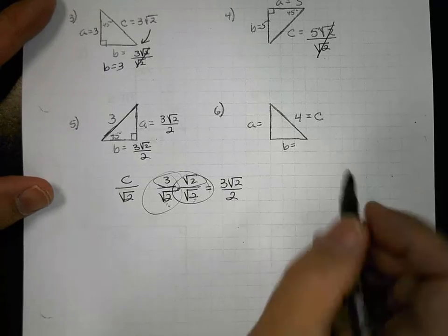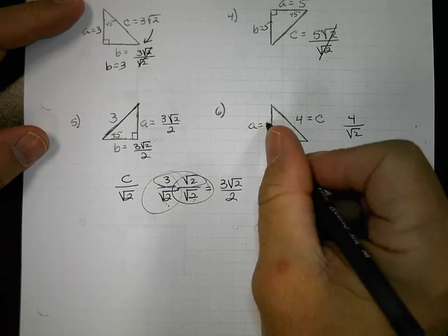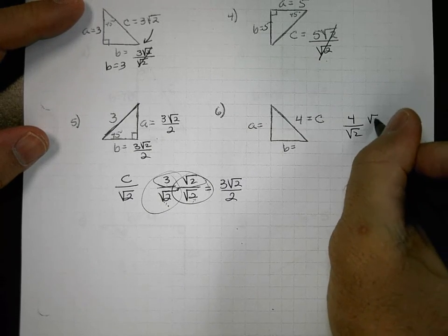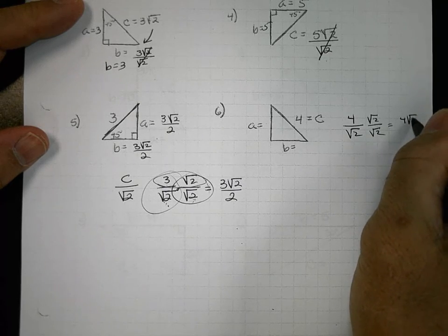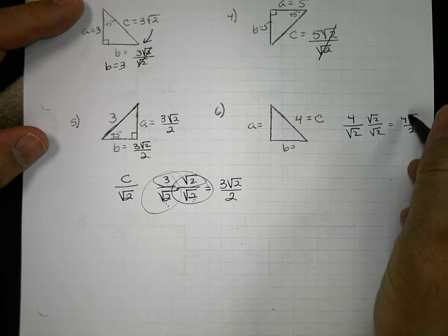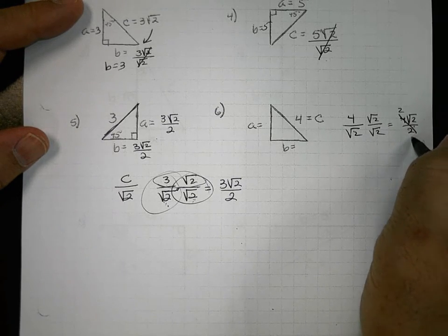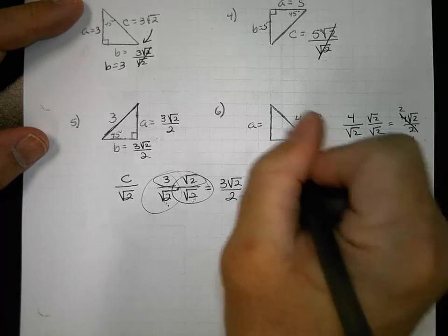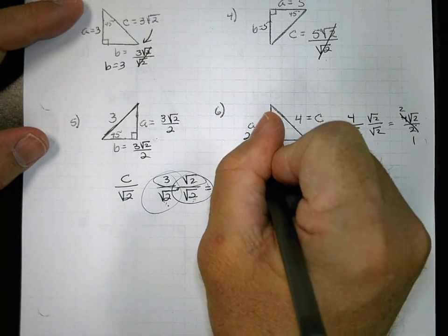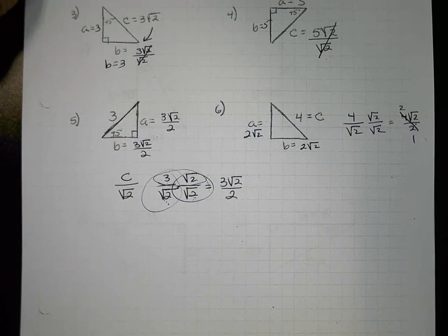Okay, and the last one, we know that C is 4, so we'll take 4 and divide it by the square root of 2 in order to find A and B. When we rationalize the denominator, we get 4 root 2 over 2, and then we can reduce. 2 goes into 4 twice, and 2 goes into 2 once. So our answer is 2 root 2 for both A and B. And those are pretty much every type of question you will see with 45, 45, 90 right triangles.